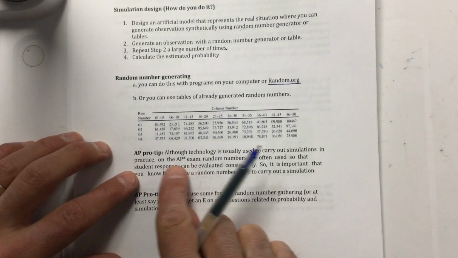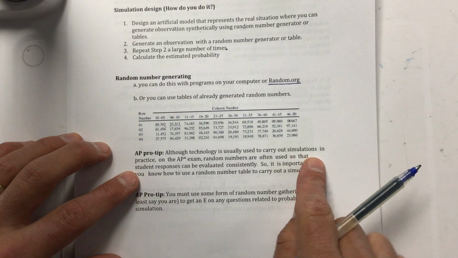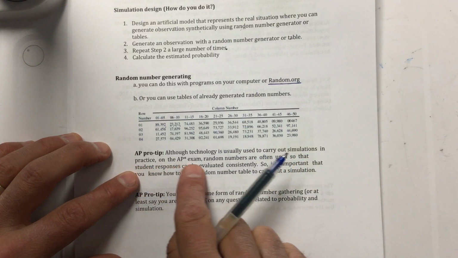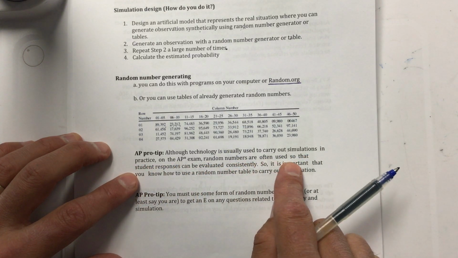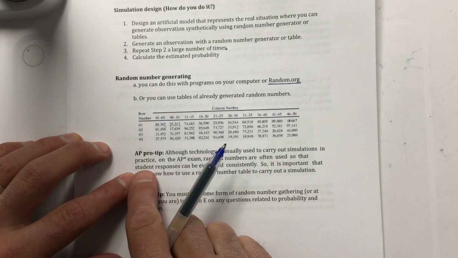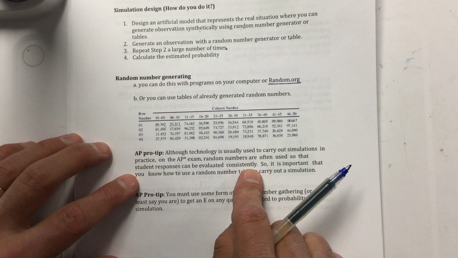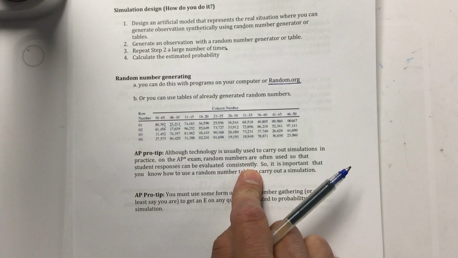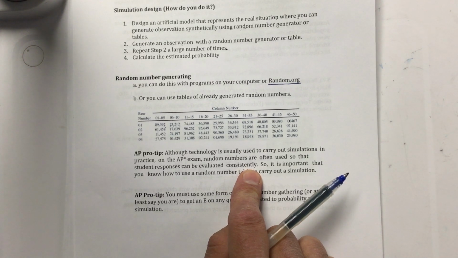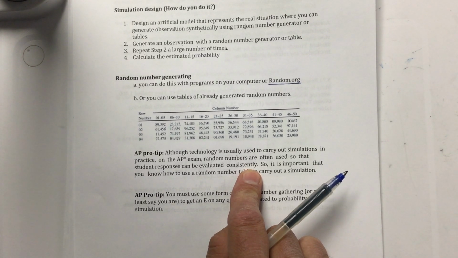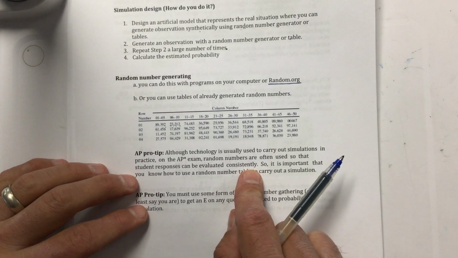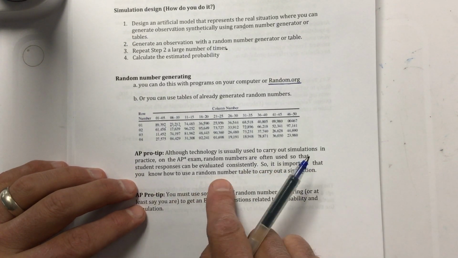Although technology is used to carry out simulation in practice, on the AP exam, random number tables are used. Random numbers are often used so that student responses can be evaluated consistently. So they don't want you to generate your own random numbers on your calculator. There's programs that they can do that, but they want you to use the table so that they can follow the hundreds of thousands of students taking the test, so they have consistency in grading. All right, so you need to know how to use a random number table.